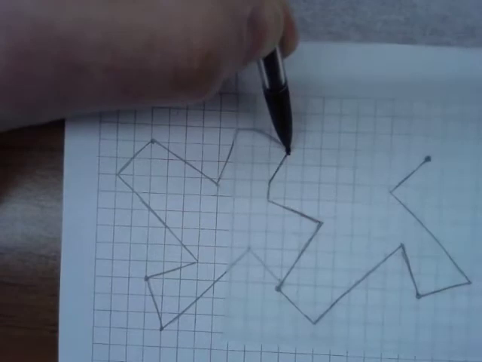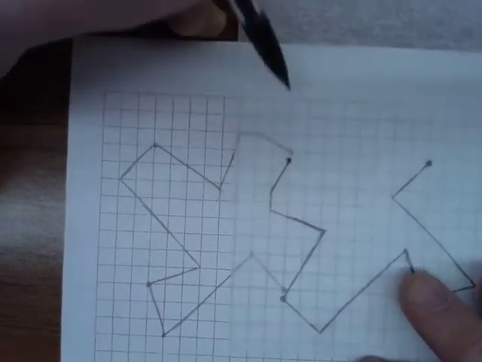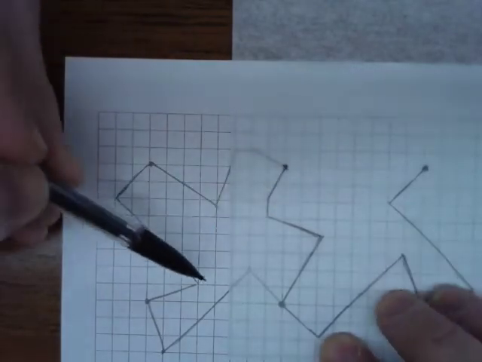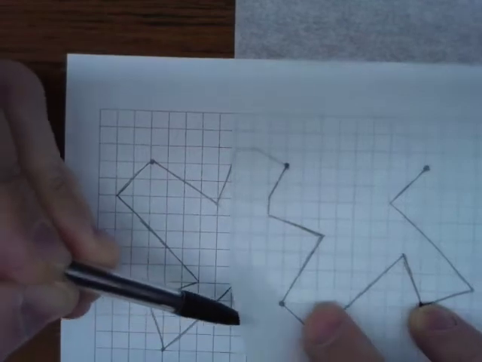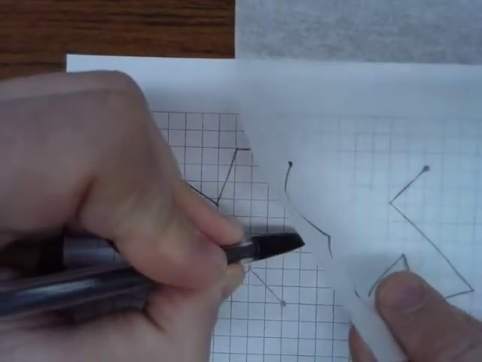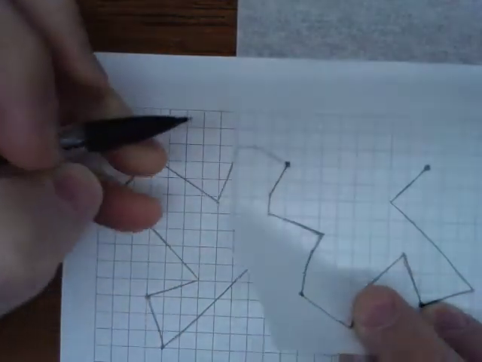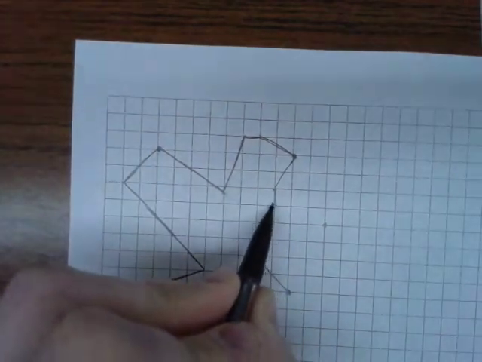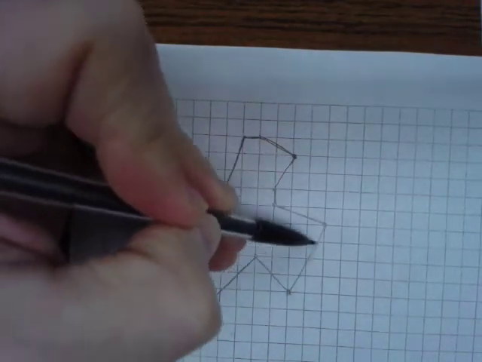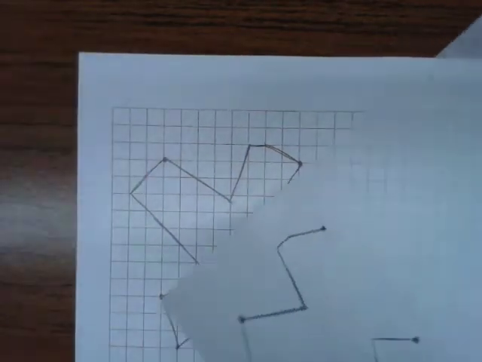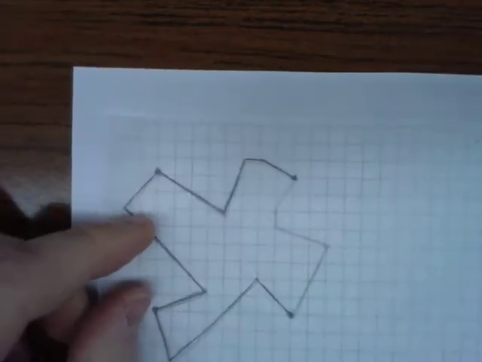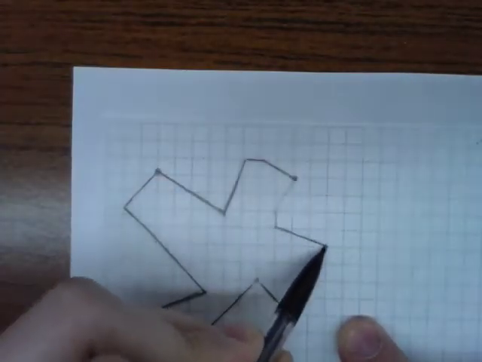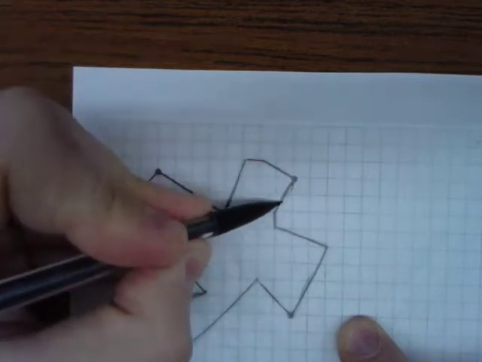Get down there just a little bit further. And I'll use the same technique that I did before and transfer the dots or the corners. And then finally I'll trace over that line I just drew onto my tracing paper, making a complete tessellation piece.